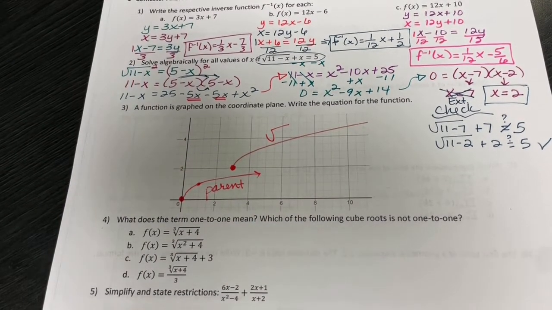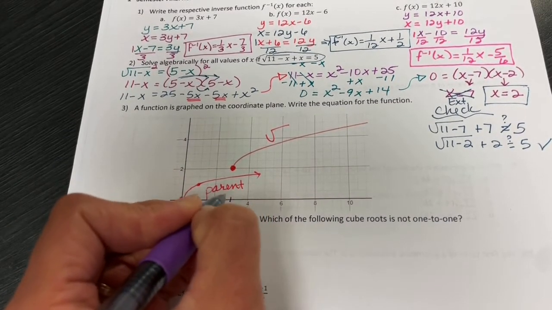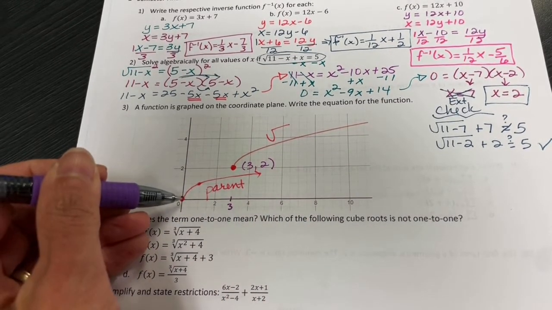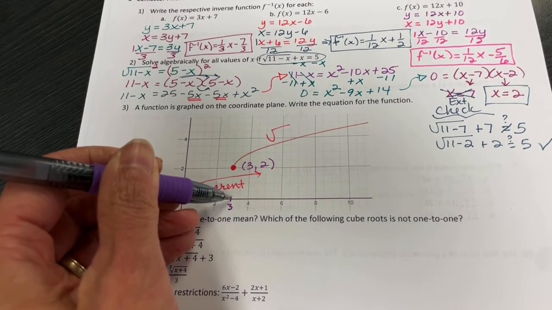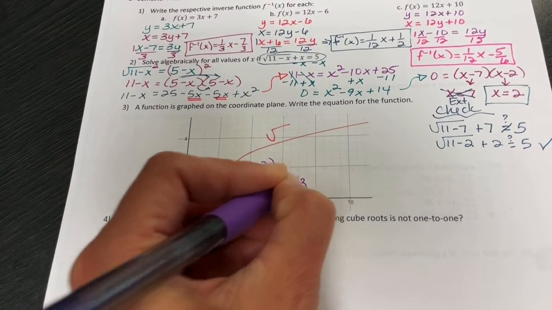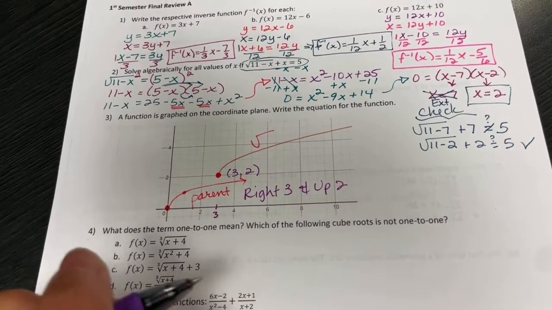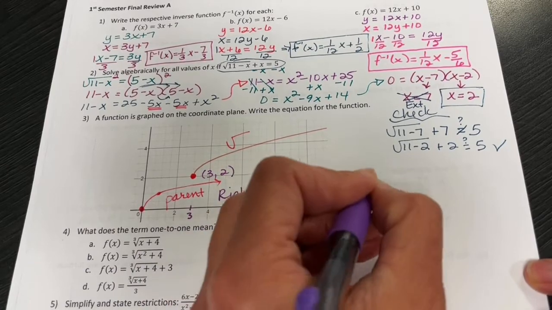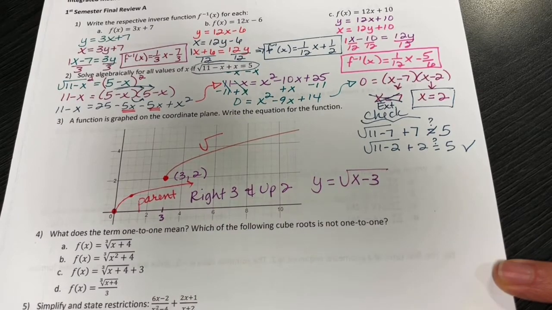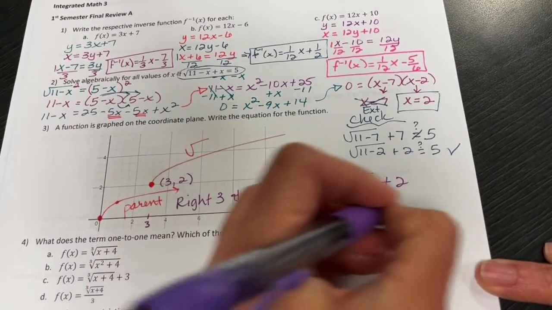Okay. So we need to see how it changed, how it shifted. Well, this coordinate right here is at 3, 2. That means that the x was shifted to the right 3, and then the y value was shifted up 2. Remember, this is a square root function, so when I write its equation, I could put y equals the square root of, to show it went to the right 3, you put x minus 3 under the radical. To show going up 2, you put a plus 2 after the radical. And that's the equation.